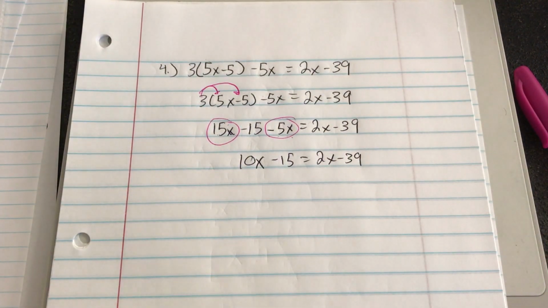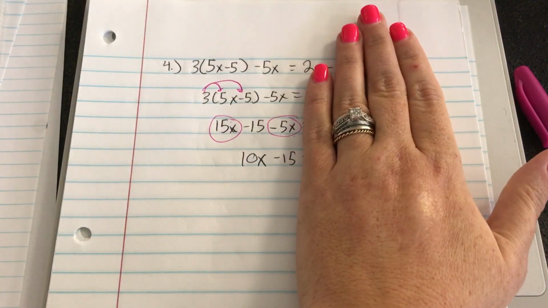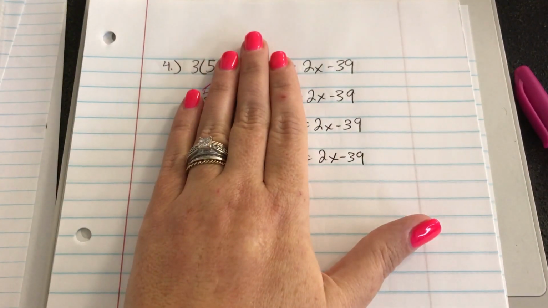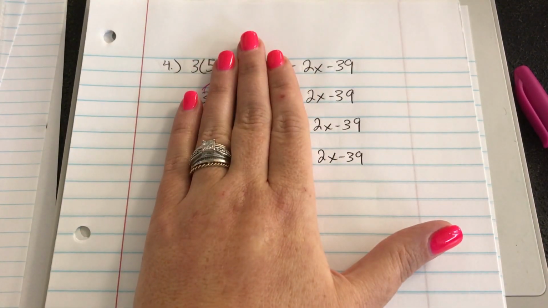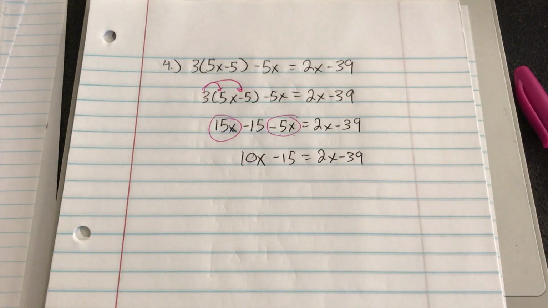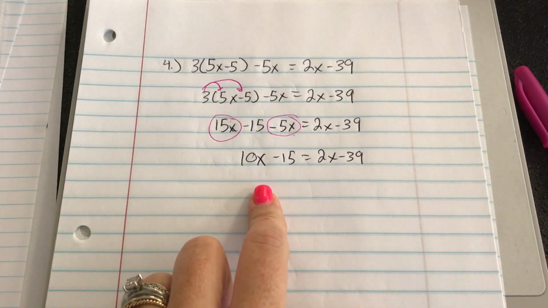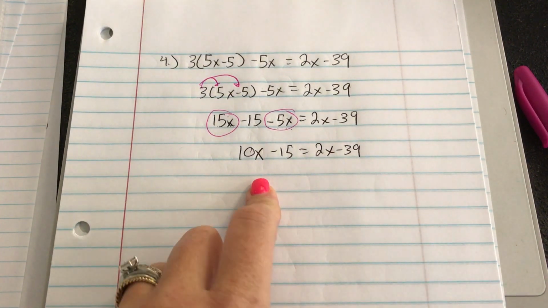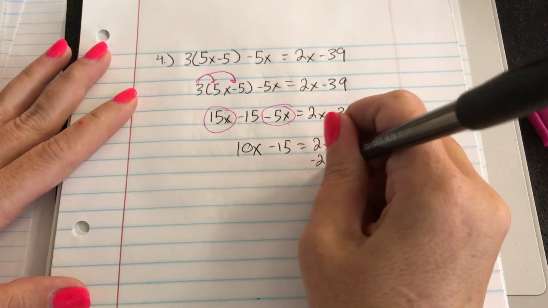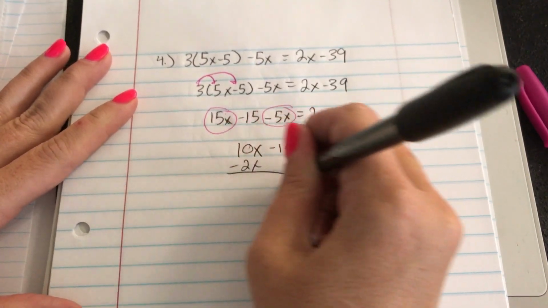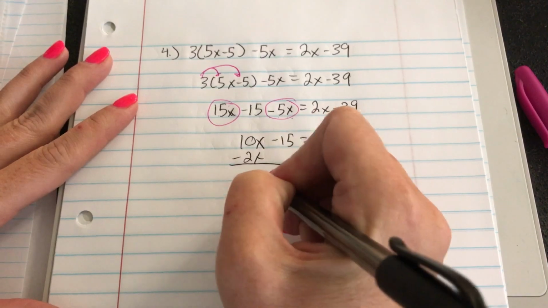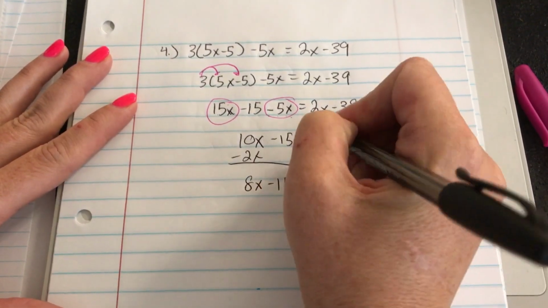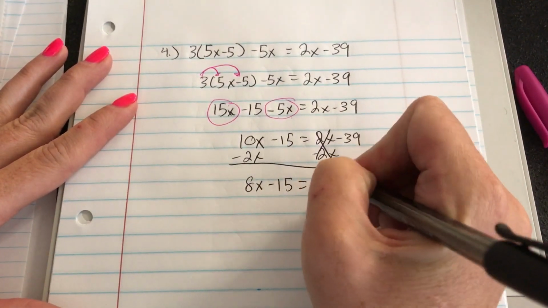Okay, so we're going to go through the series of questions one more time. Can you distribute on the left? No. Distribute on the right? No. Combine like terms on the left? No. Combine like terms on the right? No. So now what do we do? Combine like terms on the opposite side. So which one would y'all like to move? 2x. So we subtract 2x. Okay, and we have 8x minus 15 equals negative 39.